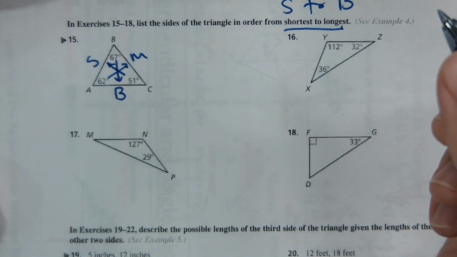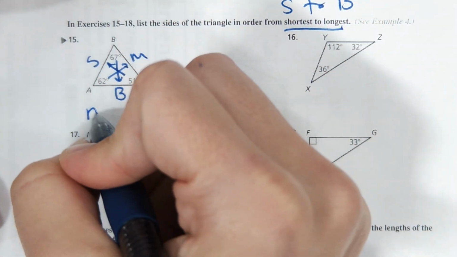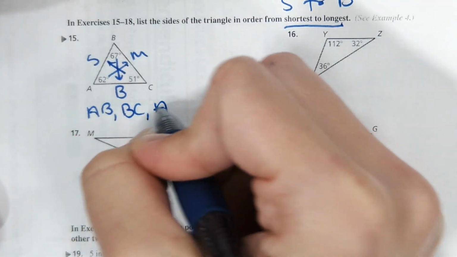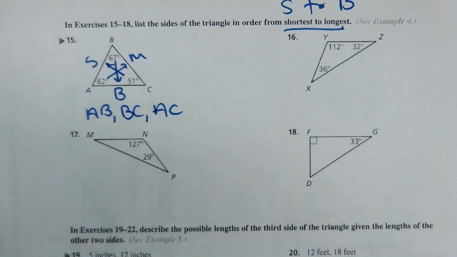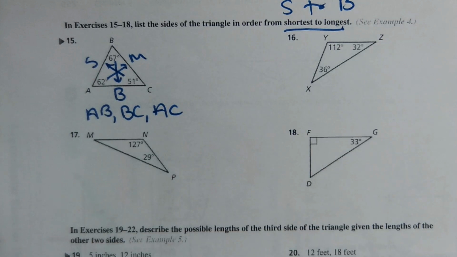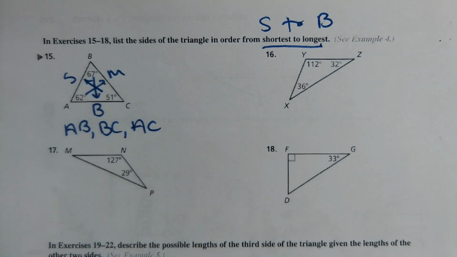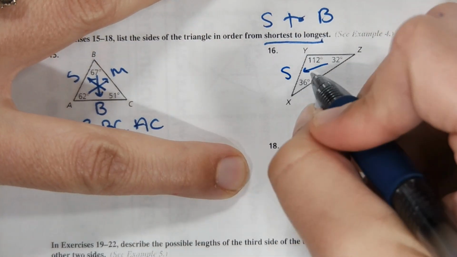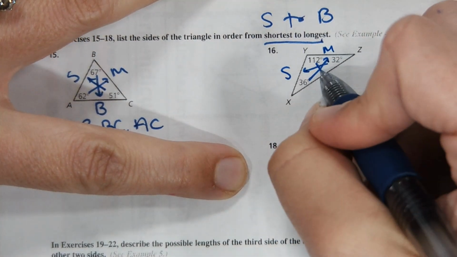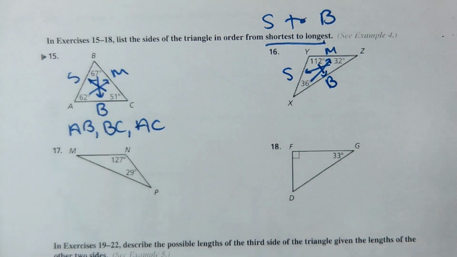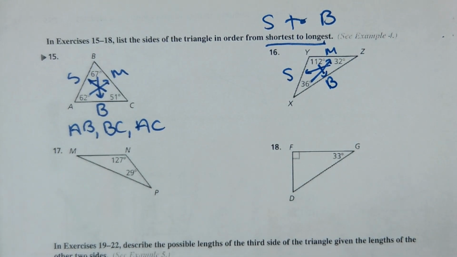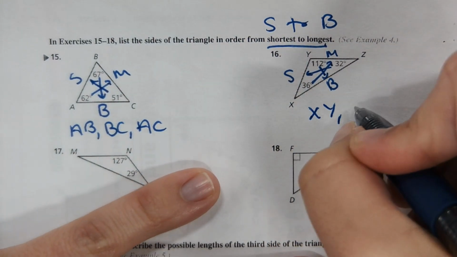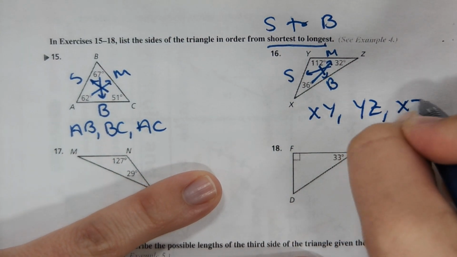And then ordering it from shortest to longest, AB is our shortest, then BC is medium, then AC is the longest. Okay, then short, medium, big. Shortest side XY, YZ, and then XZ.